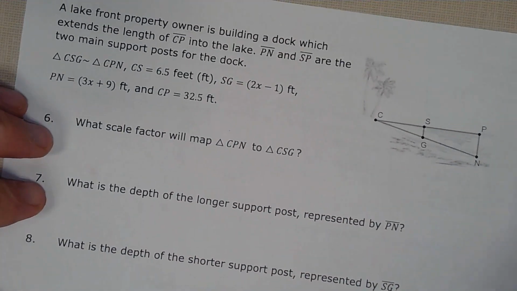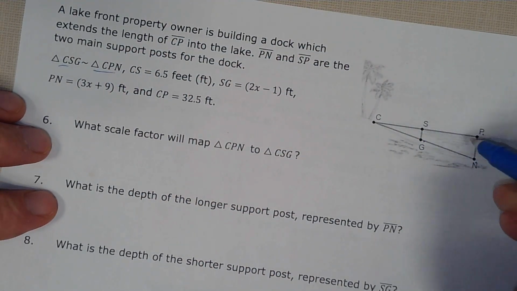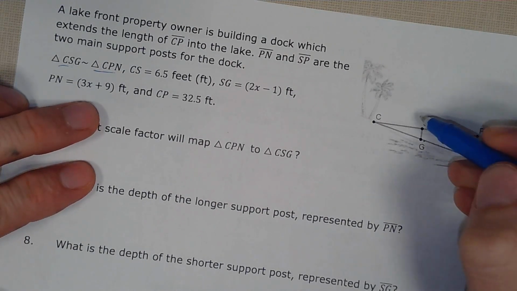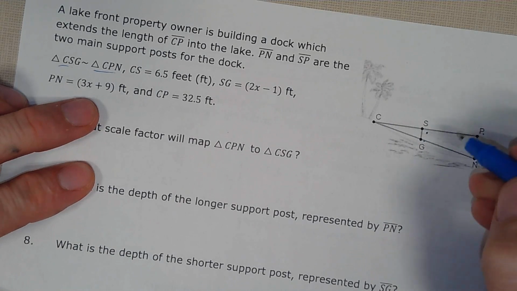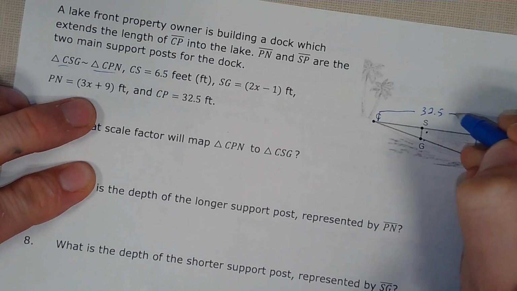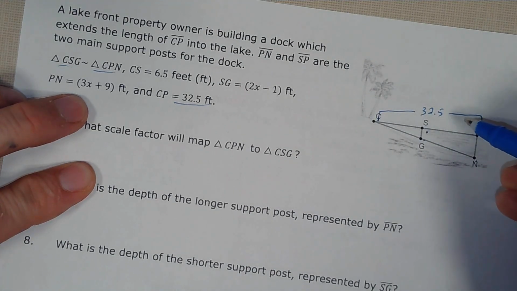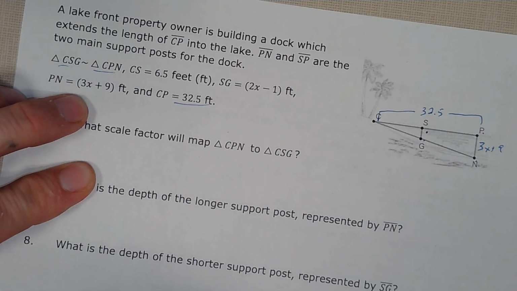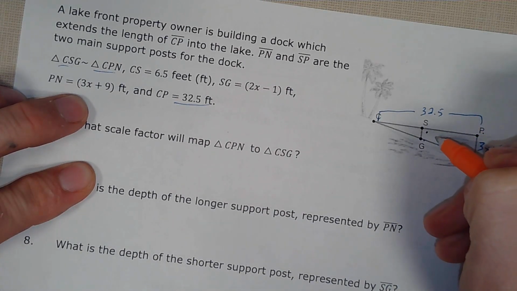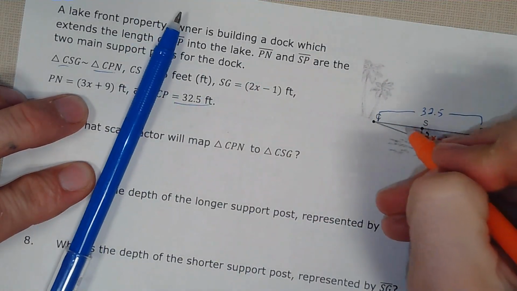Okay, so here we have these are similar. So this and this are similar. This and this are similar. This is 6 feet. CP is 32.5 feet. PN is the deep part. The deep part is 3x plus 9. SG is 2x minus 1. And then CS is 6.5.